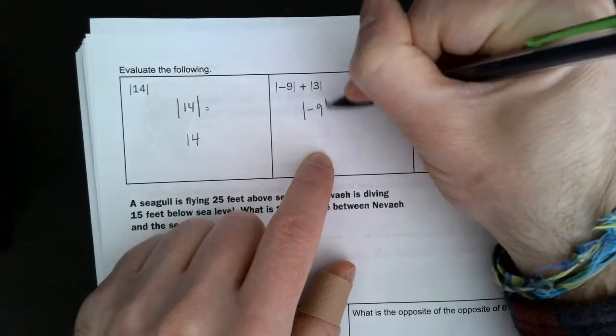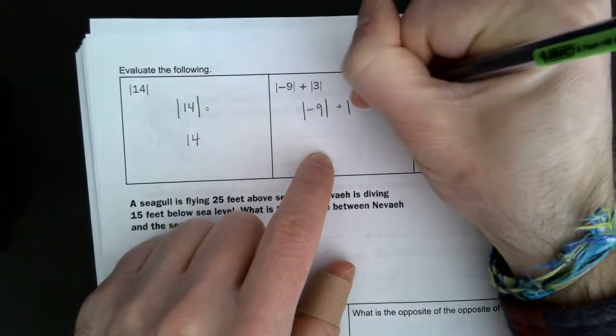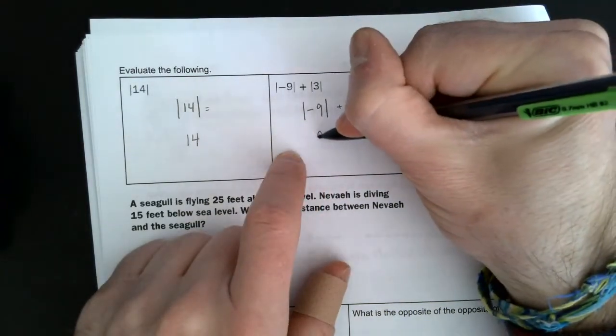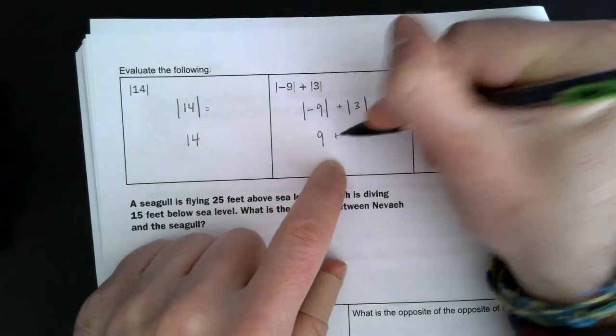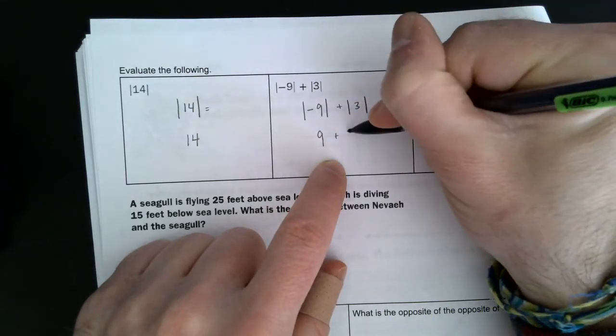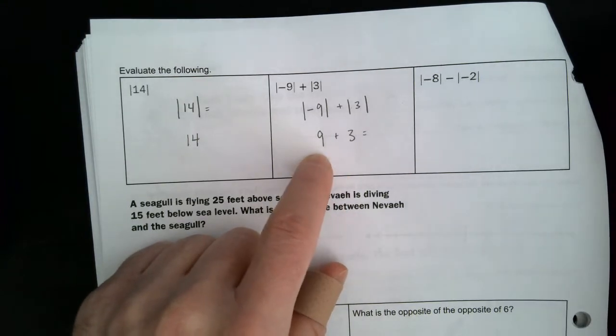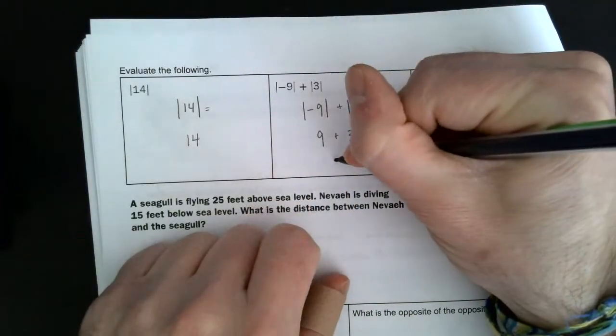Absolute value of negative 9 plus absolute value of 3. Negative 9, the distance to 0 would be 9, plus the distance from 3 to 0 would be 3. These are both positive, of course. Distance is always positive. 9 plus 3 would be 12.